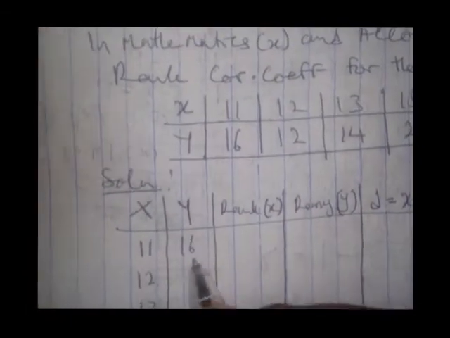Now let's write the value of y. Y is 16, 12, 14, 20, and 18. We've written that.